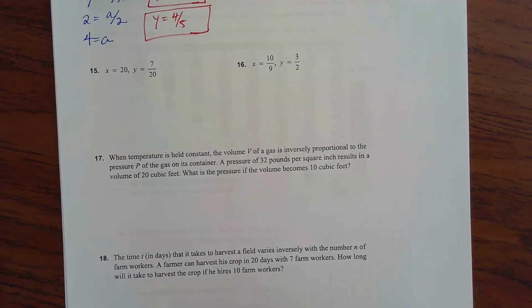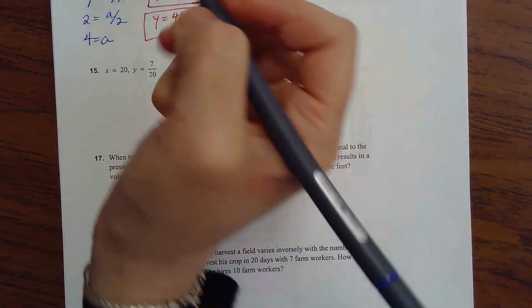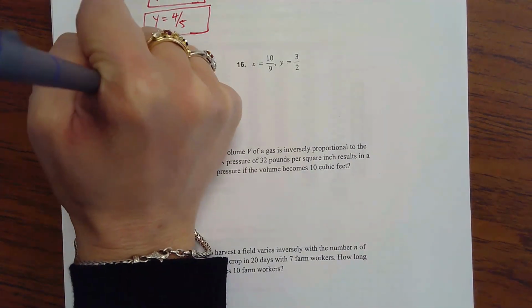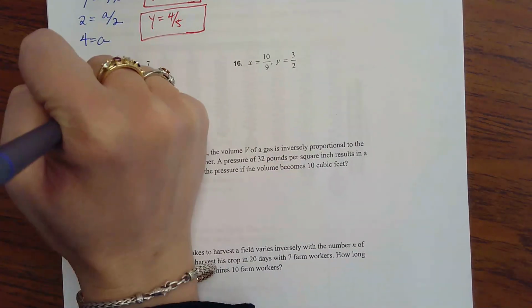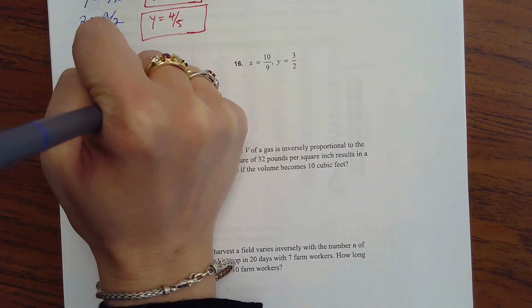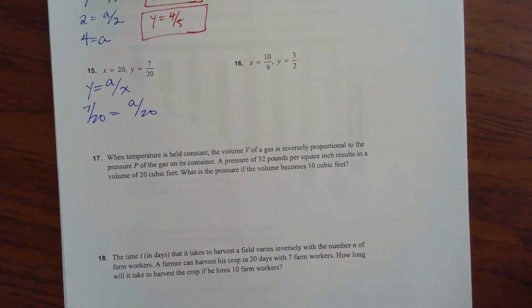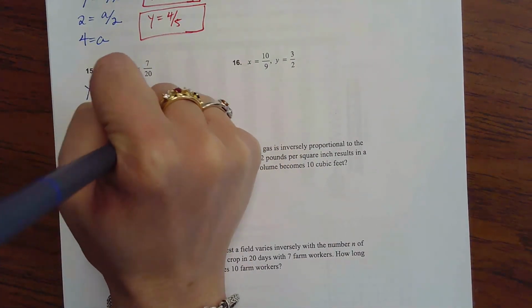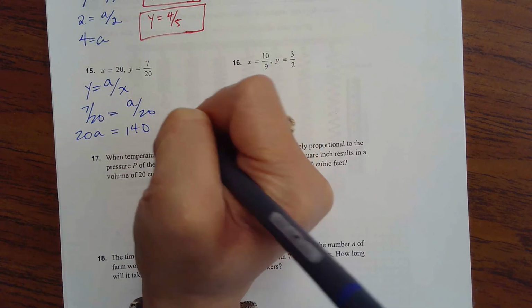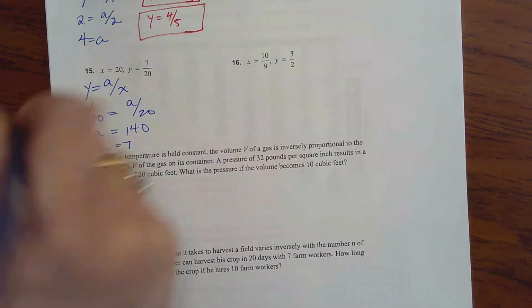Let's do another one. Let's do number 15. So 15, same deal. We start with your inverse variation relationship. Let's plug in x and y. I'm going to go ahead and cross multiply here. So I get 20a equals 140. So I get a to equal 7.